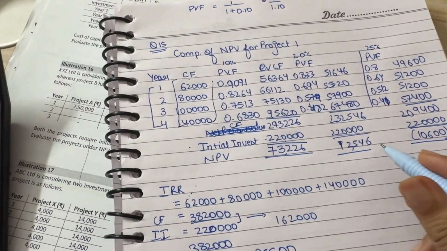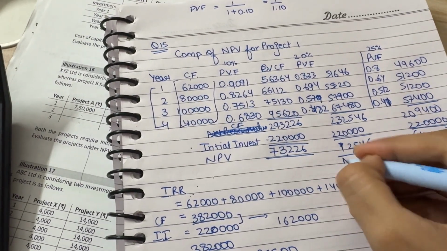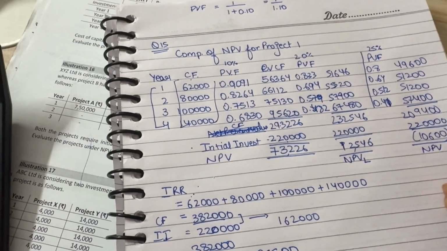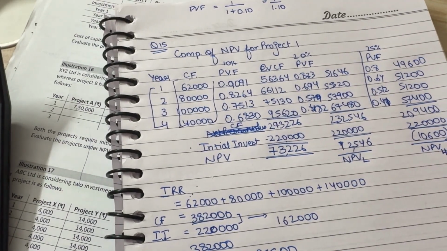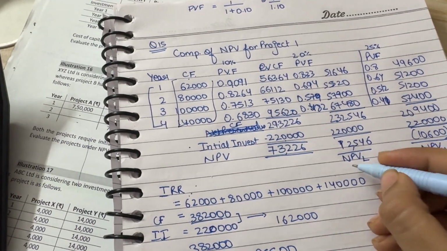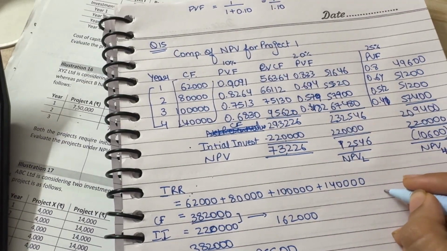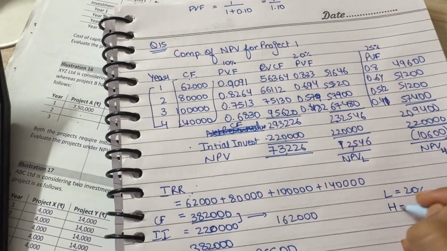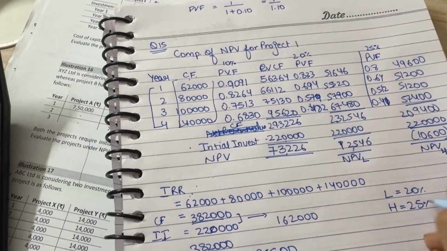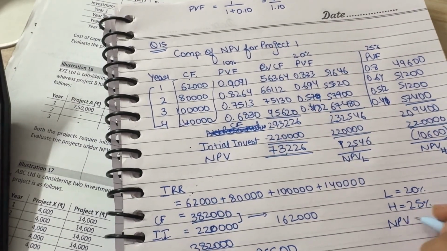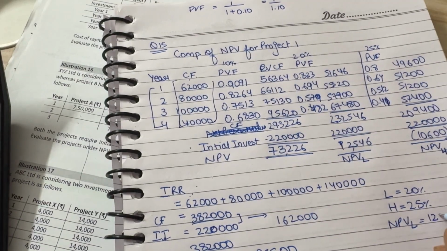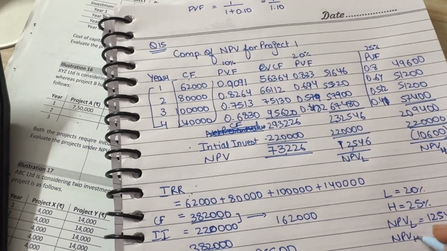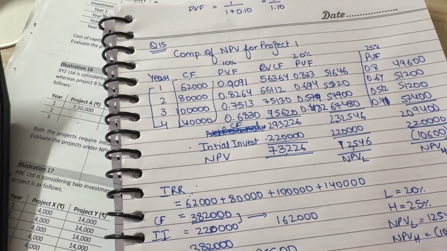Now this is NPV for lower and this is NPV for higher rate of return. Okay, and lower rate is 20% and higher rate is 25%. NPV of lower is 12546 and NPV for higher is -10,600.